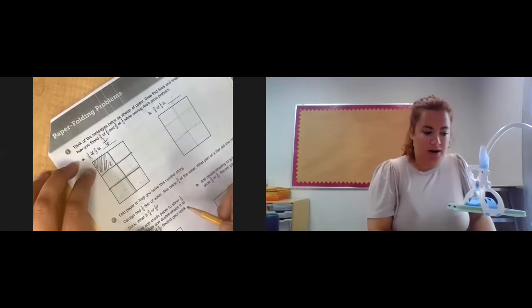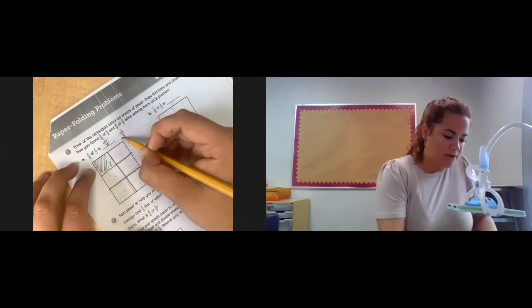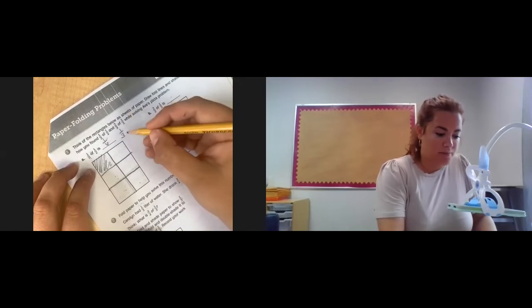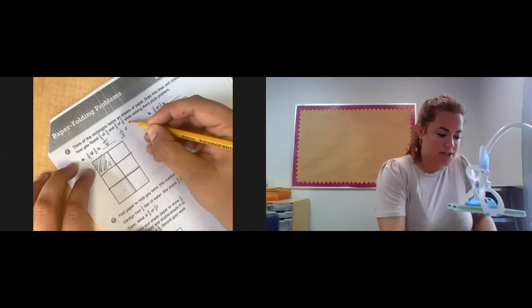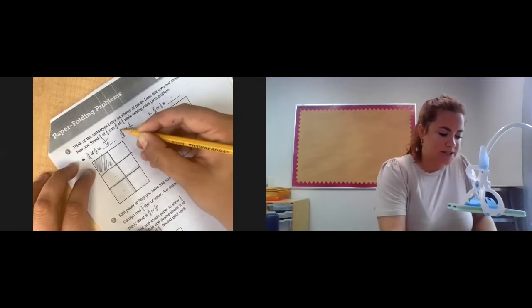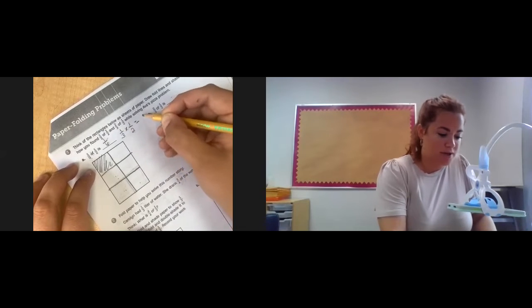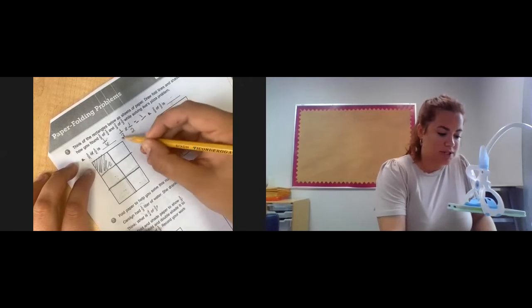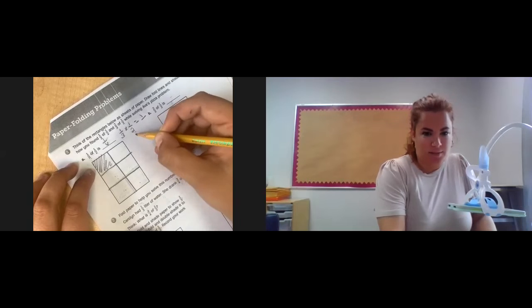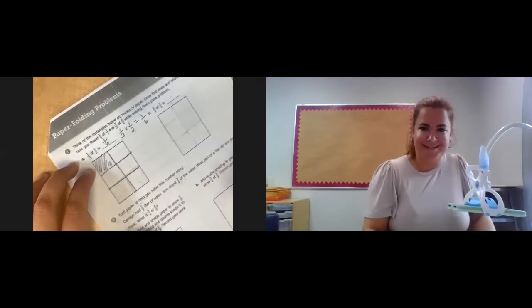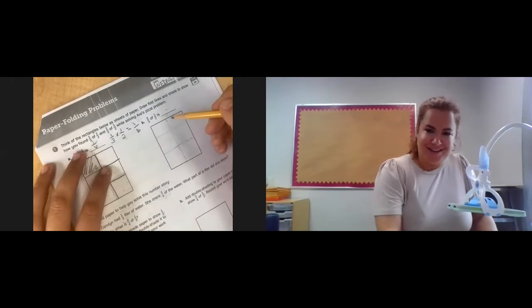I could check my work with my formula for multiplying fractions that we learned yesterday. 1 times 1, numerator times numerator, equals 1. 3 times 2, denominator times denominator, equals 6. That's what I got.